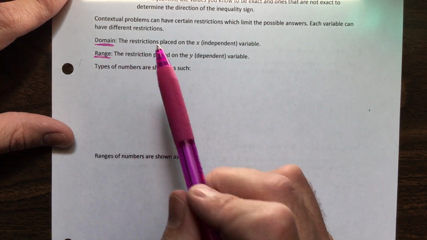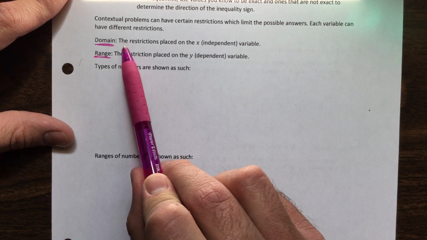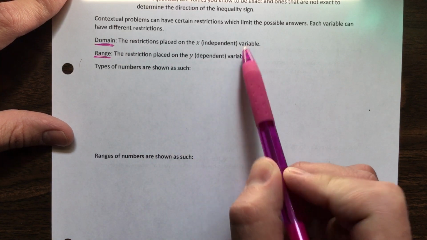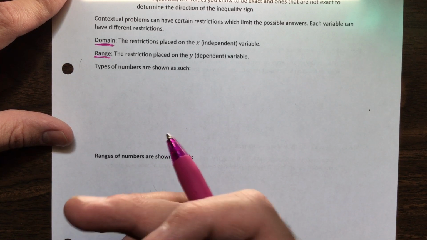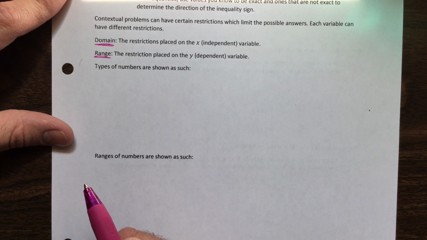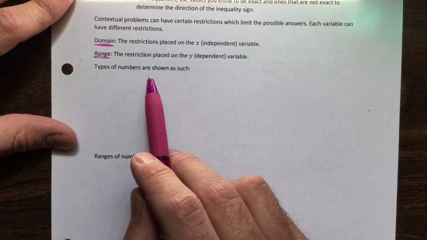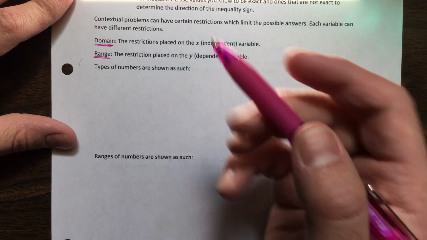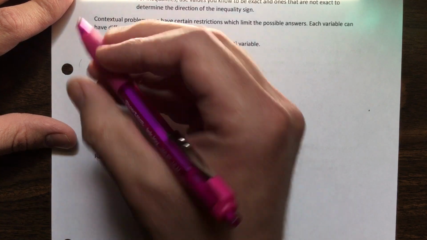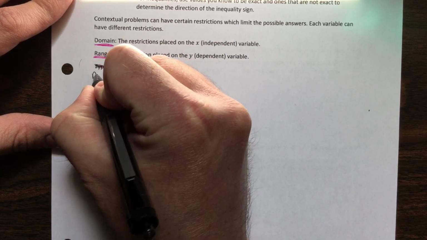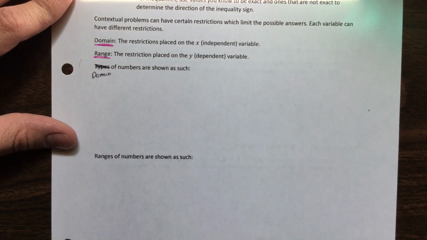Now, the domain is all the restrictions that are placed on our x, or independent variable. So it depends on what we have for an independent variable. And we could have a number of different ways of writing this. So types of numbers which are shown will be as such, and this will be for domain. I should have maybe put that in there. I'll have to change that in my master copy of the notes. It's going to be domain of numbers.